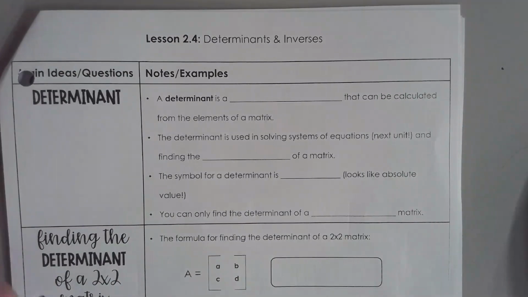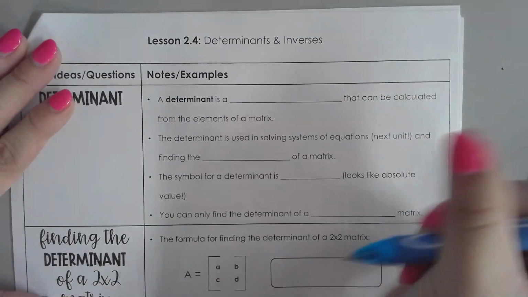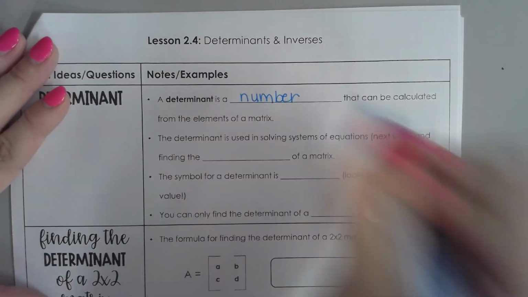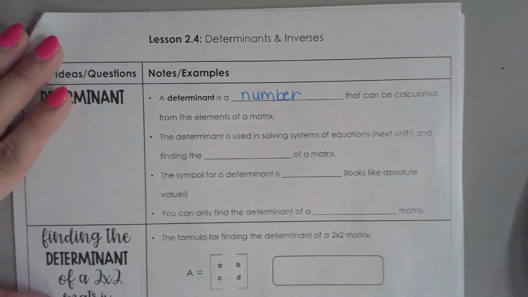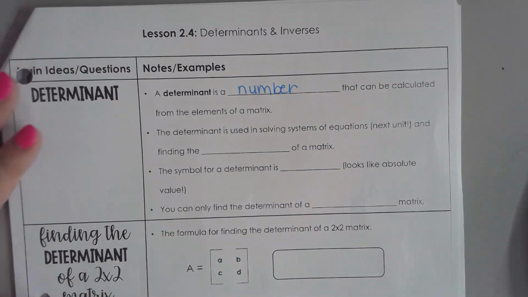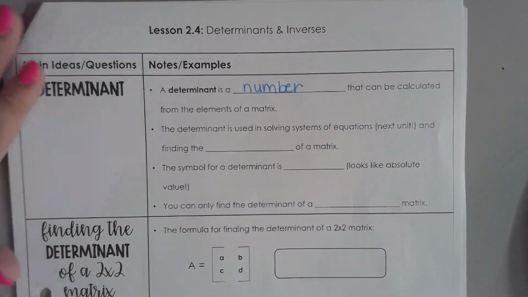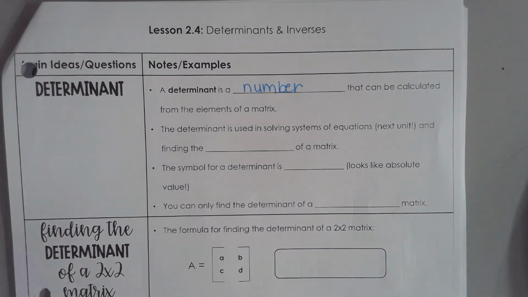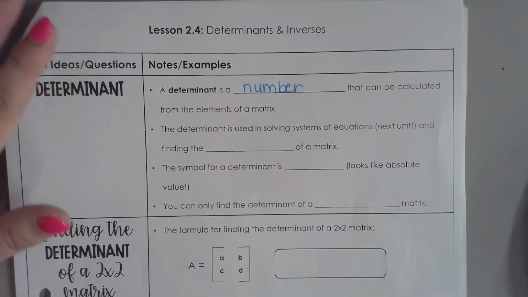A determinant is a number, just a single number, that can be calculated from the elements of a matrix. So we have a formula. It's a very simple, easy formula that gives us a number. And our answer is that number.